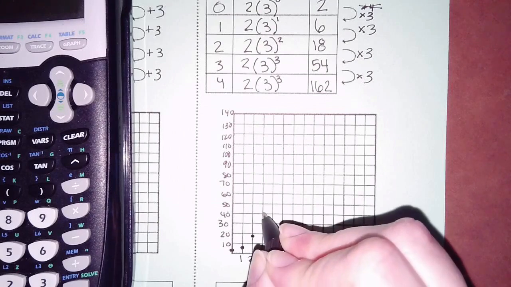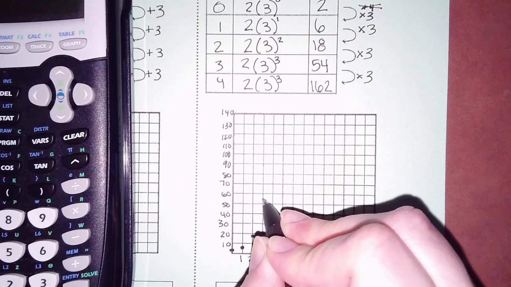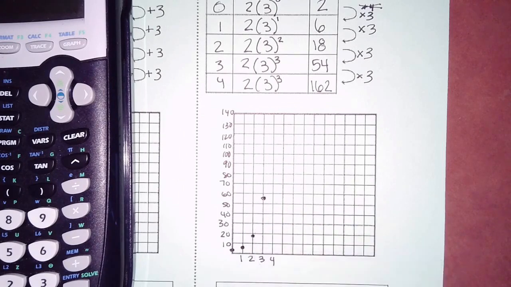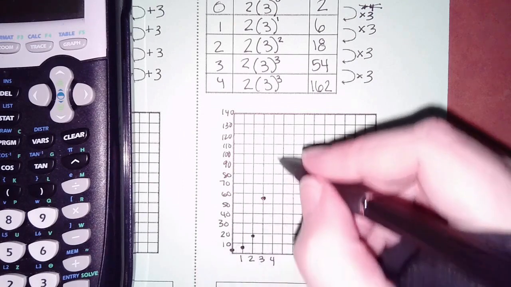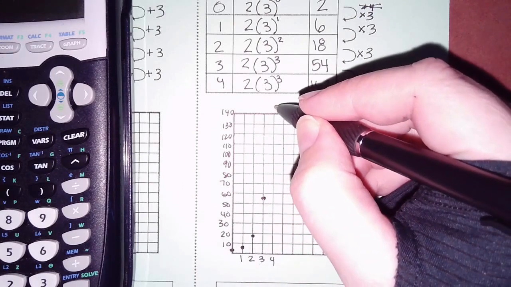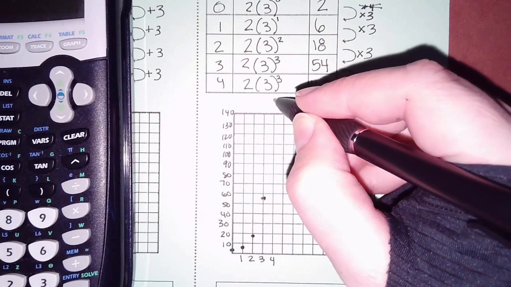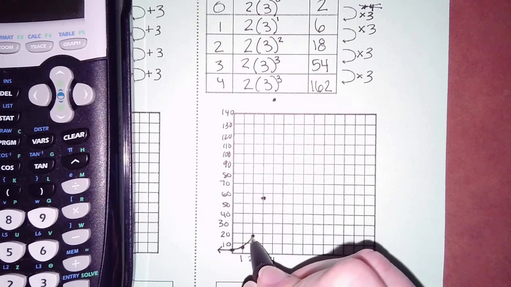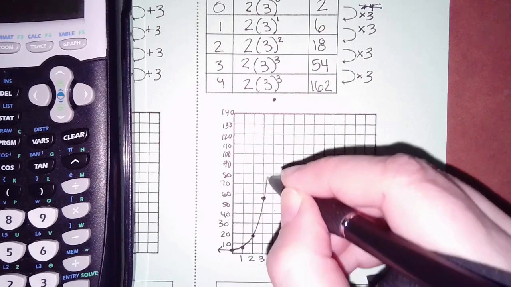3 to 54, okay, now we're jumping up quite a bit. So we jumped up quite a bit. So it's not a straight line, it is a curve. And now 4 to 162, so we would be like even off this graph a couple points, I don't know, maybe about there. So I can see that this might end up going that way a little bit more. And it is curving up.